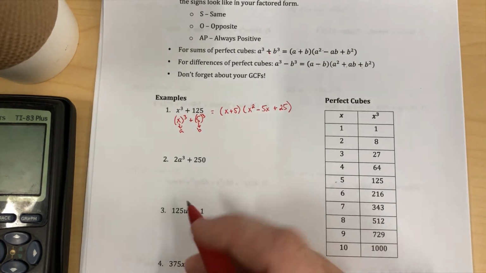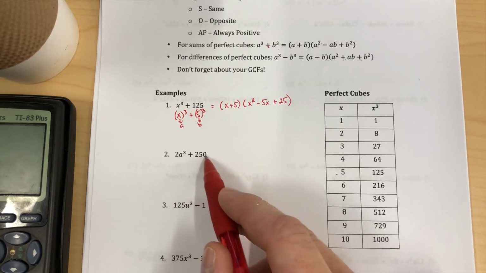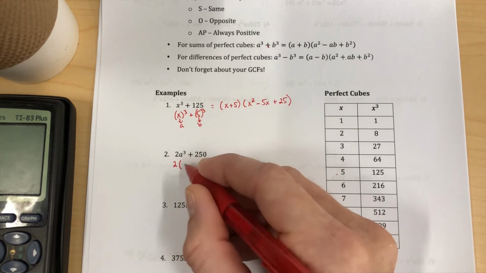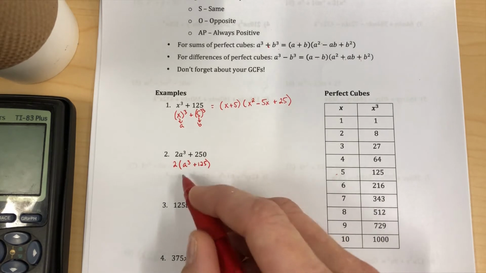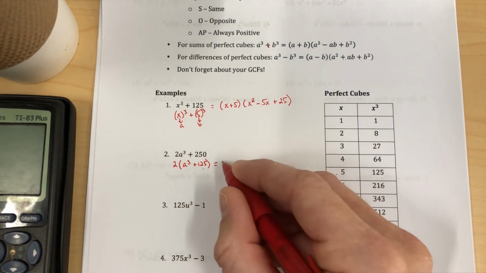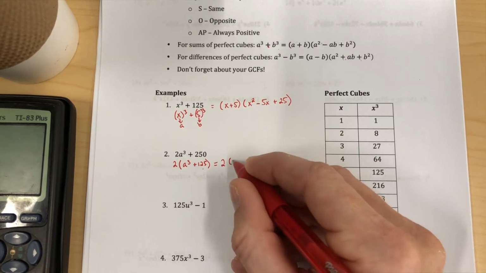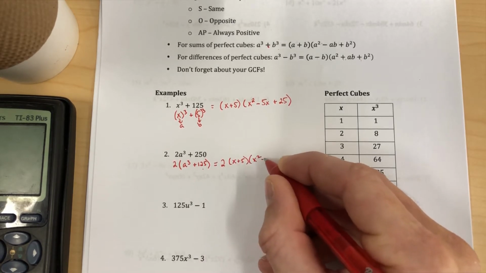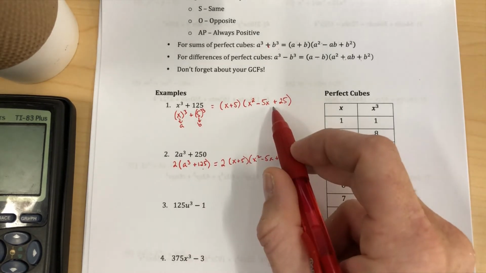For example 2, we notice that we have 2a cubed plus 250. Well, one thing that both these have in common is the 2. So we could factor out a 2. We could leave that as a cubed plus 125. Well, a cubed plus 125, we just factored that up here. So let's look at what this would look like with the greatest common factor. We would have a 2 out front, and then everything else would stay the same. x plus 5. And then x squared minus 5x plus 25 is how that's going to factor, because that's how we factored this above.